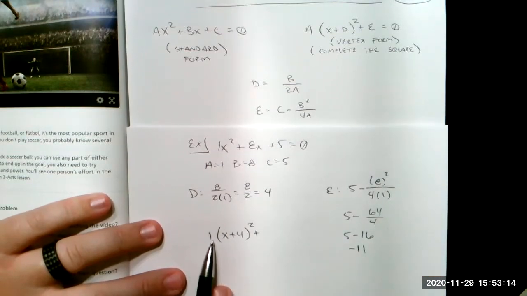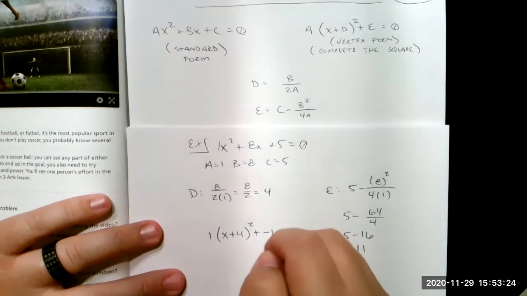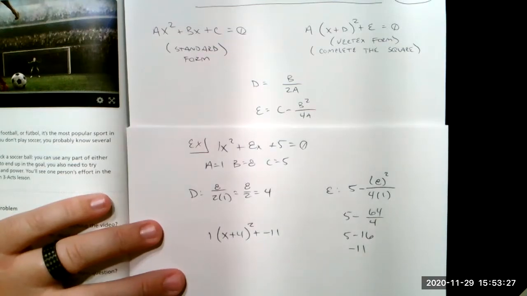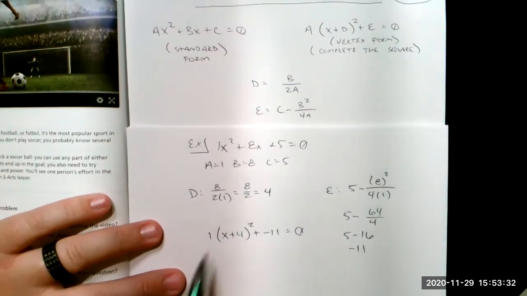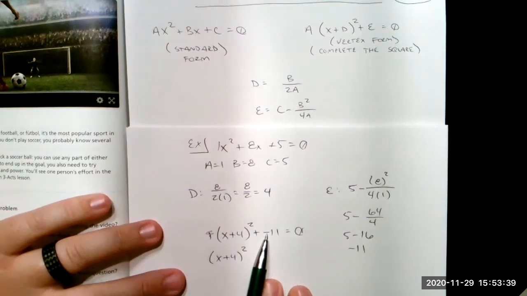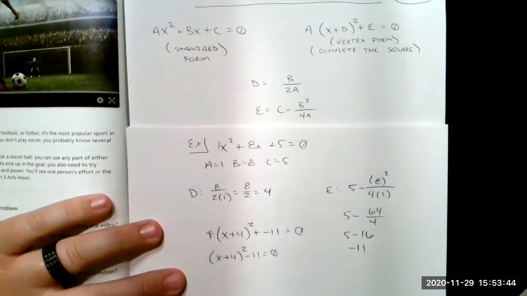So in this case, I'm going to have A is 1, X plus D, D is 4, squared, plus, in this case, E is negative 11. So I'm going to simplify this just a little bit. Remember, this equation was equal to 0, so I'm not going to write 1 on the outside. It's not necessary. I'll leave it as X plus 4 squared. You could write plus negative 11, but to me, just to simplify it and make it a little bit cleaner, I'll just write minus 11. Same thing. Plus negative 11, minus 11, exact same thing.